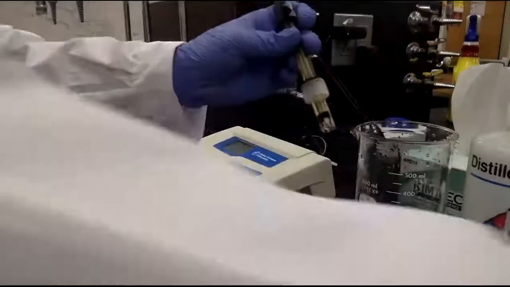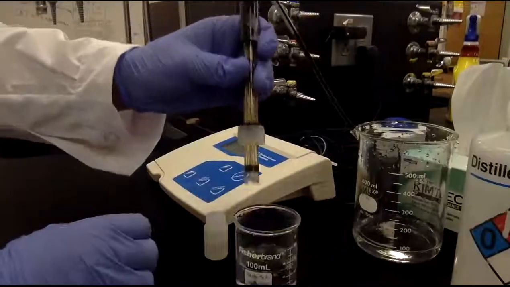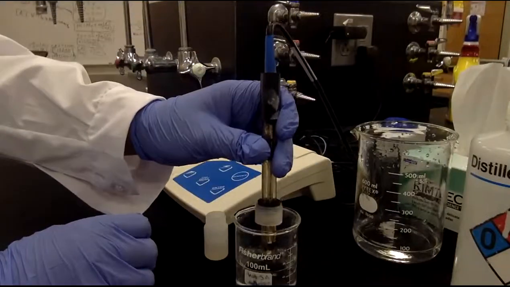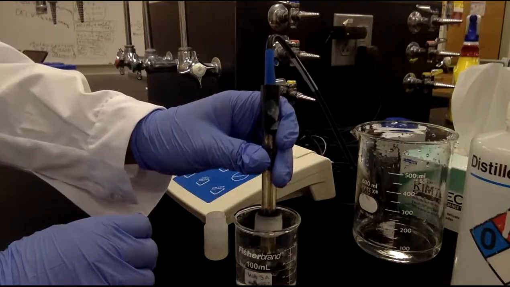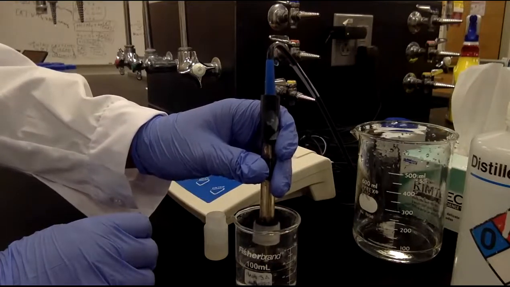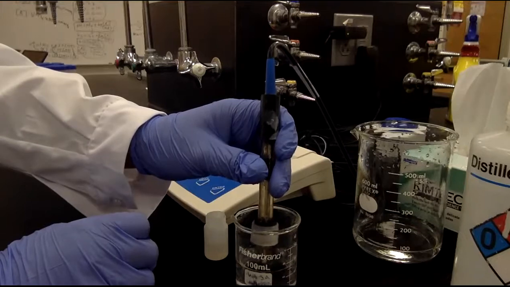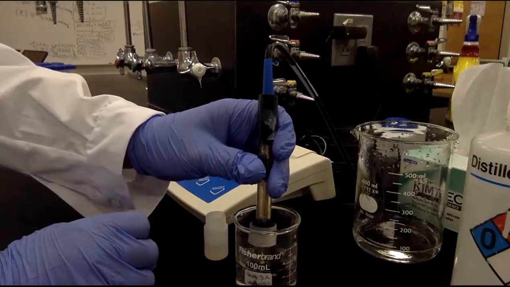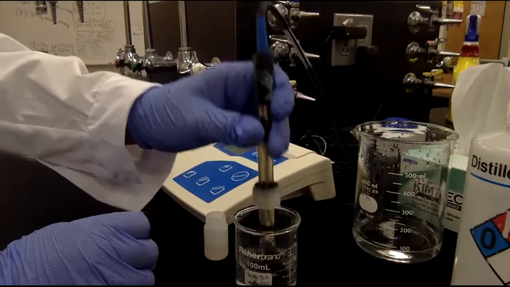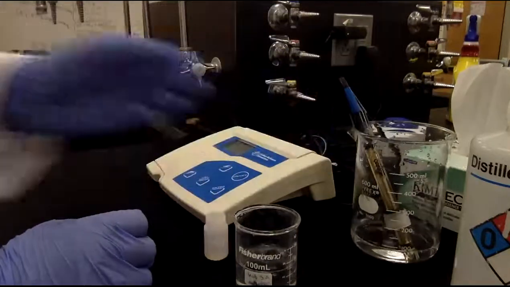So, do it in the second one, which is the strong acid. Just hold it. How do you read the number? Record the number. 7.05. I'm gonna go ahead and put that in.